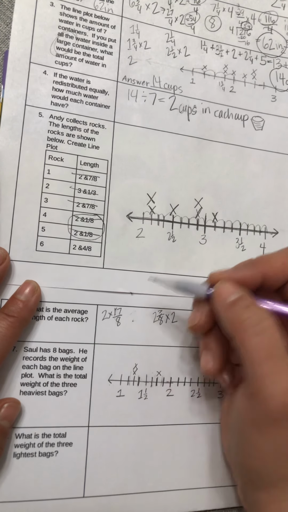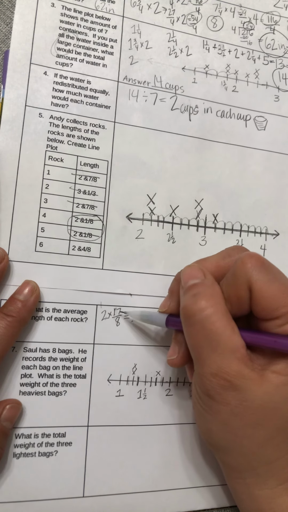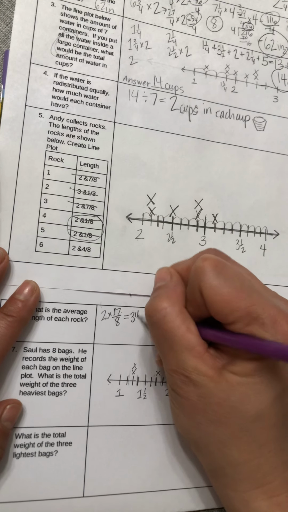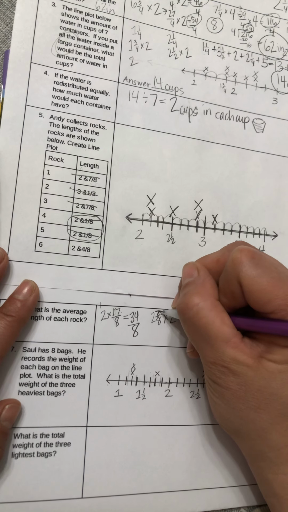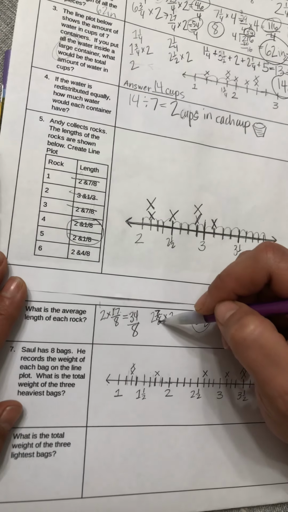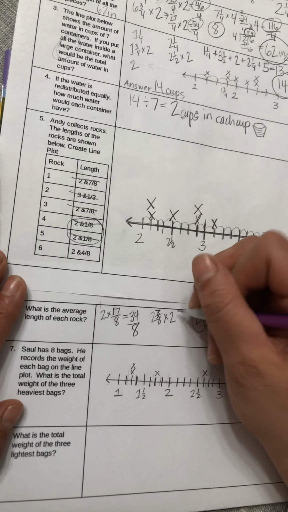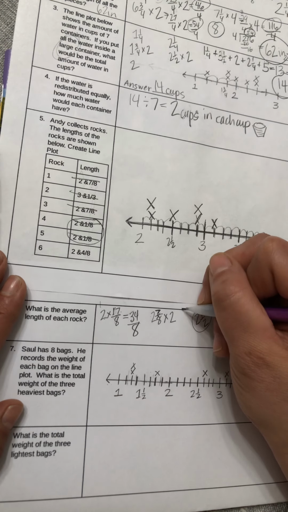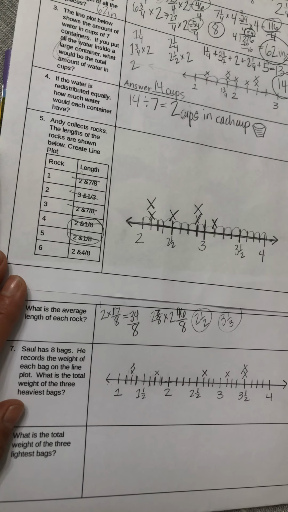All right, 17 times 2 equals 34/8. And then this is 16. Oh my goodness, I cannot do math tonight. 8 times 2 is 16 plus 7 is 23 times 2 is 46/8.